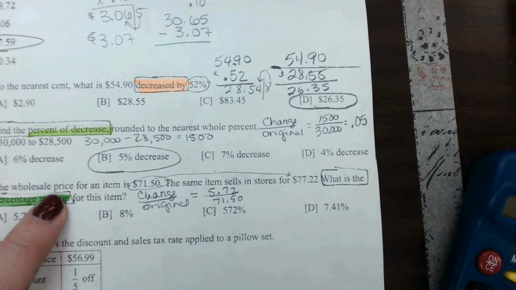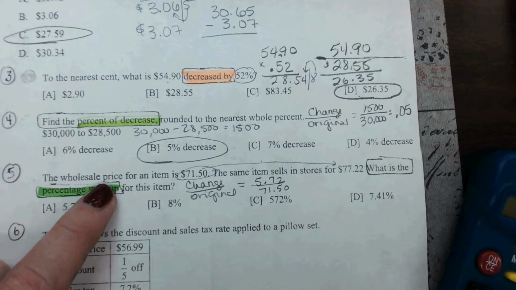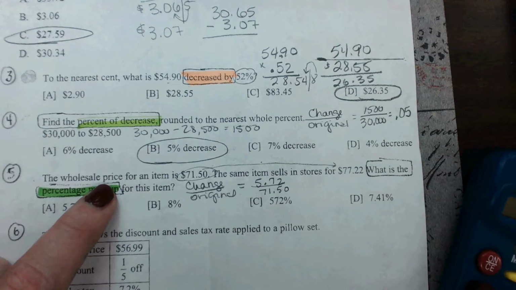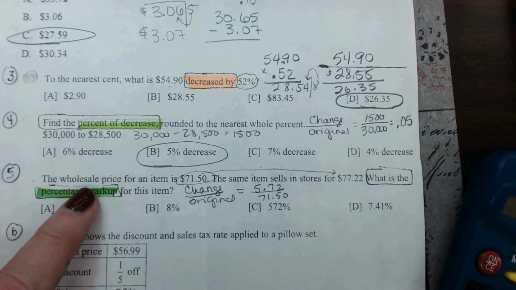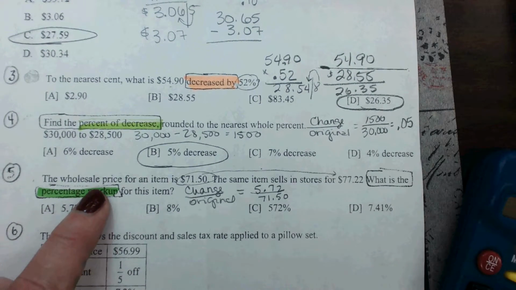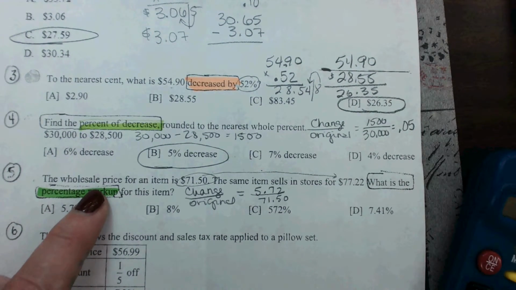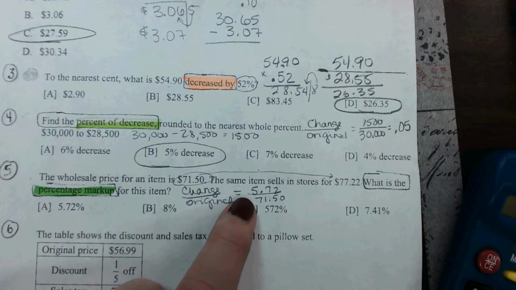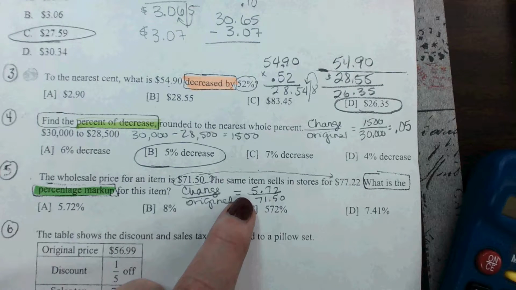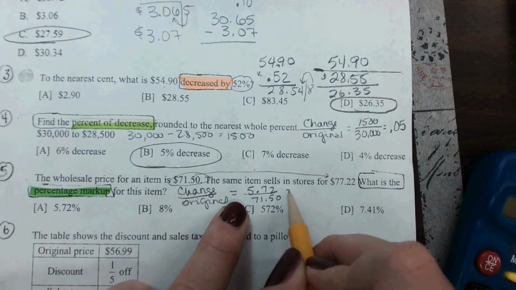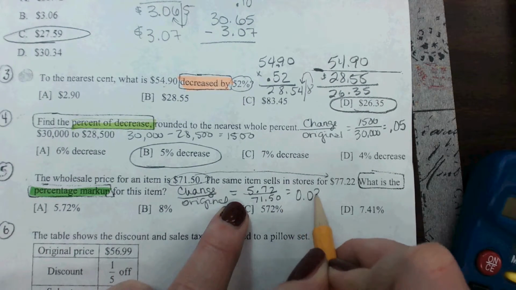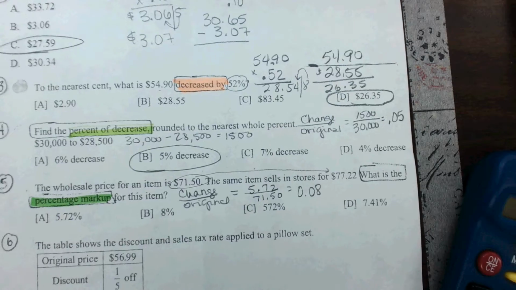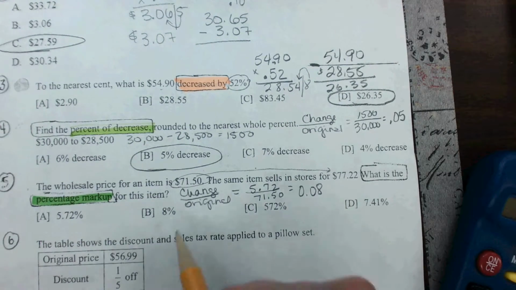Wholesale price usually refers to how much an item costs before it hits the marketplace from the wholesaler, the person who makes it, before it goes to the store, like Walmart or Target. So 5.72, and you know this division line means to divide, or we call it box top slang. That's not. And we get 0.08, and that's not going to throw my kids off. They know that is 8%.